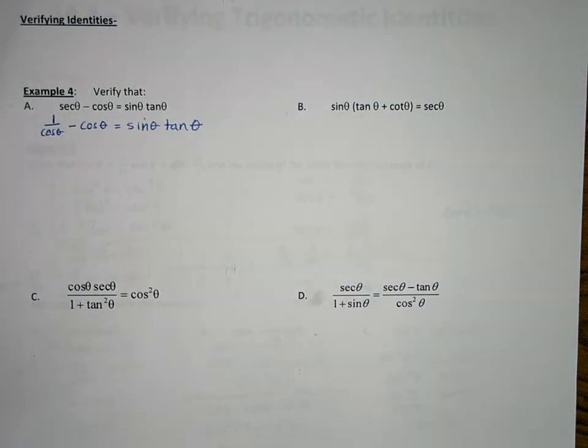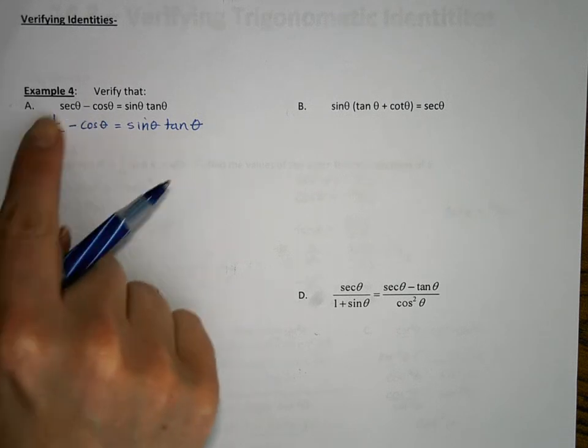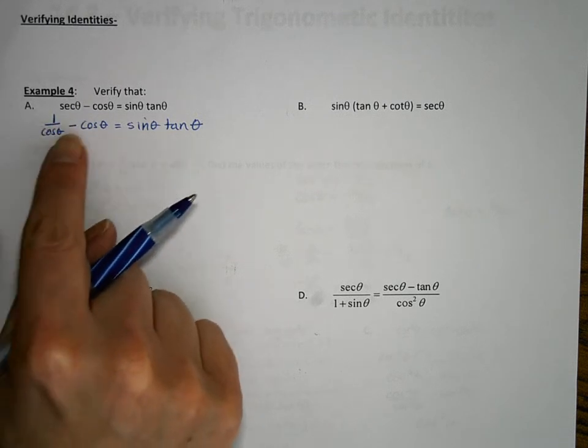Just bring the other side down. You may only work on one side. You have to choose what side you want to work on. You got to stick with that side. I may not change anything else on the other side. Okay, now I'm looking at this left side because I know that that's where I'm working. 1 over cosine minus cosine. Any thoughts?